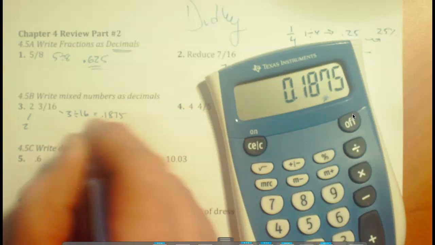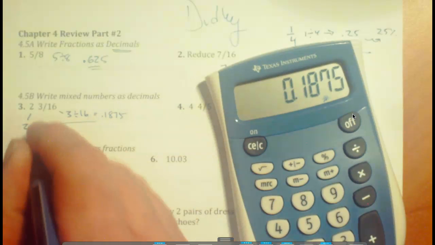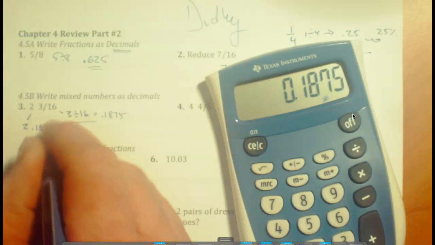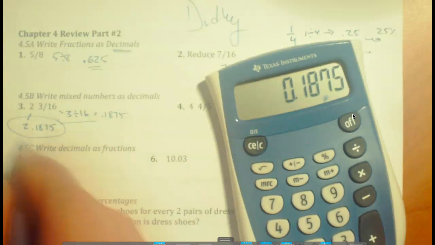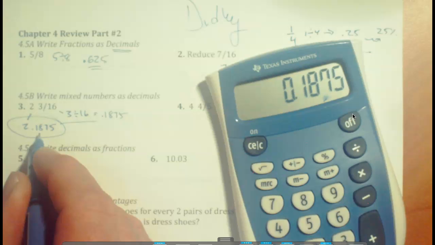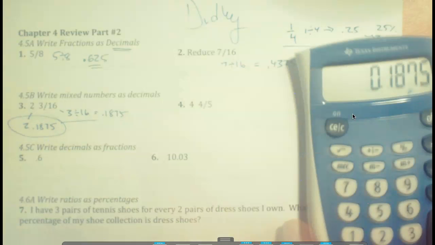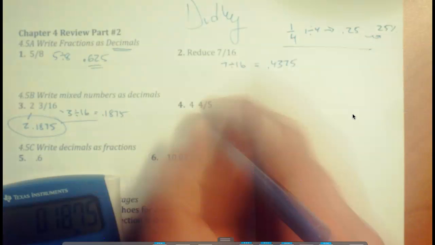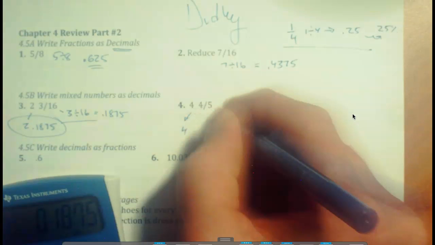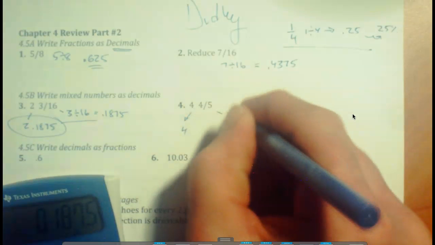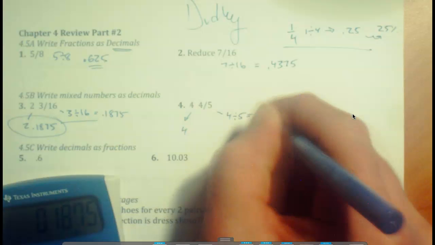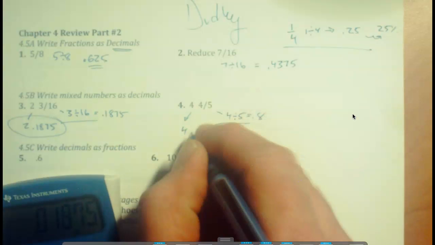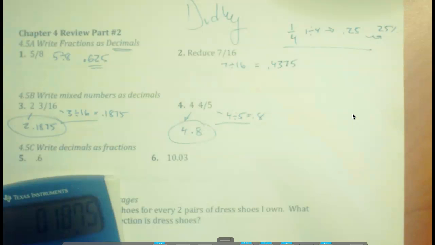We're just going to tack that on, 2.1875. There's our 2, there's our 3/16. Same thing here. I'm going to bring the 4 down because that one's not going to change. Then we're going to go 4 divided by 5, which equals 0.8, and we're just going to bring that 0.8 down and add it on, 4.8.